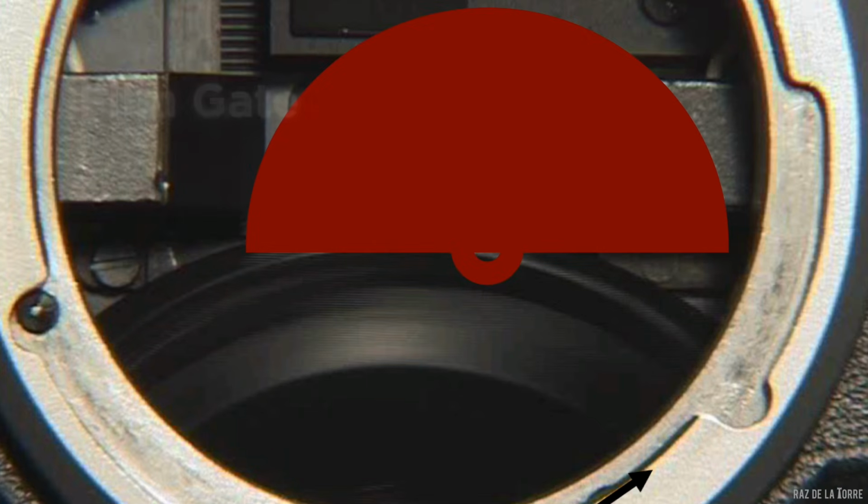Now we shift perspective from the film gate side to the lens mount side of the camera. This is where light enters, where the lens focuses the image, and where the rotary shutter disc lives. The red disc you saw previously is the shutter that blocks light from reaching the film gate.